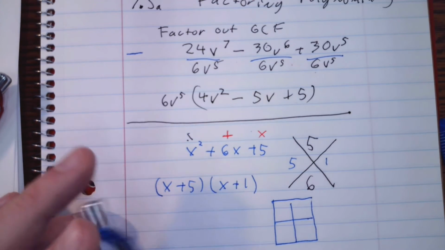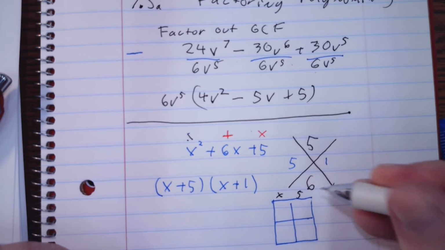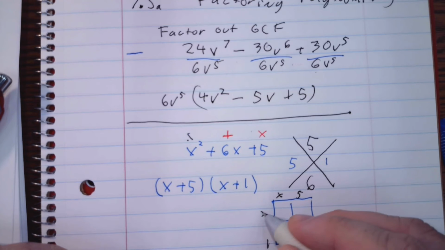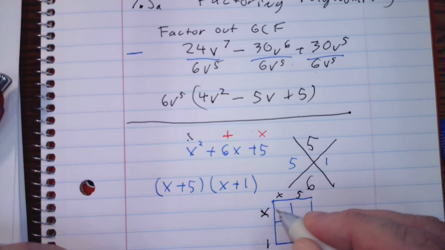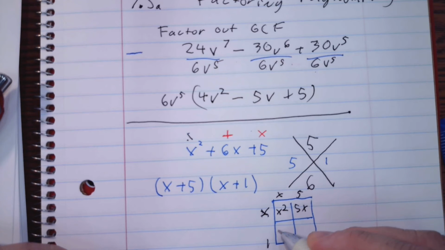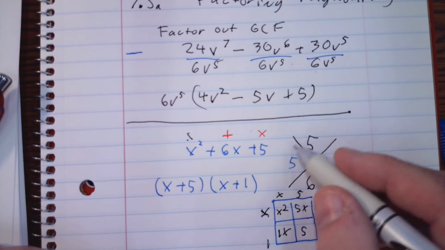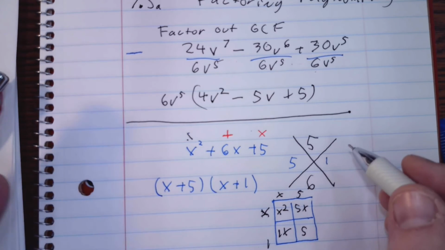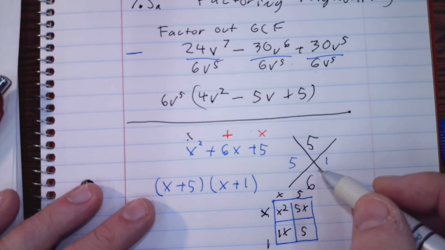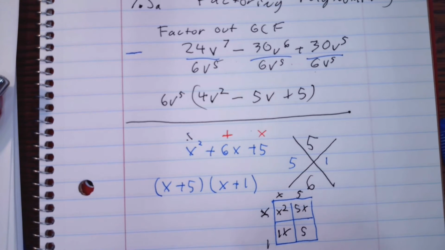Okay, and so if I did backwards FOIL, that would be x and 5, that would be x and 1. So x times x is x squared, 5x, 1x, 5. Add the two like terms, okay? So we're going to use this as a technique to basically break it back apart. Okay, let's do another one that's a little harder.